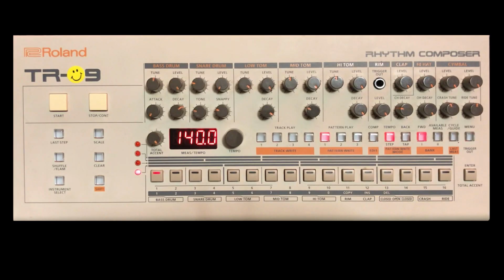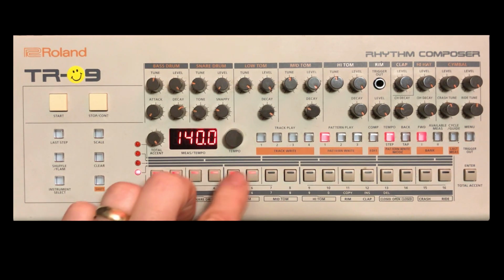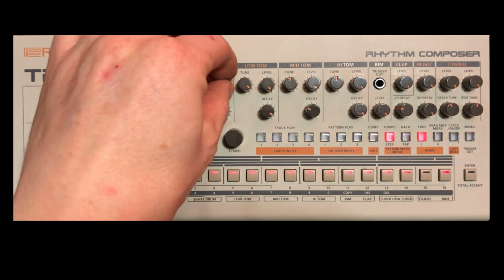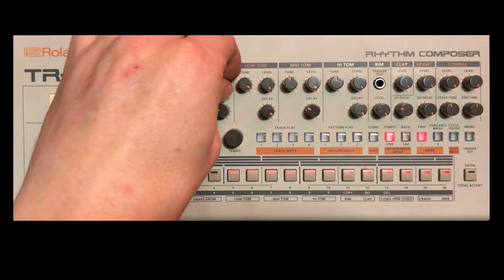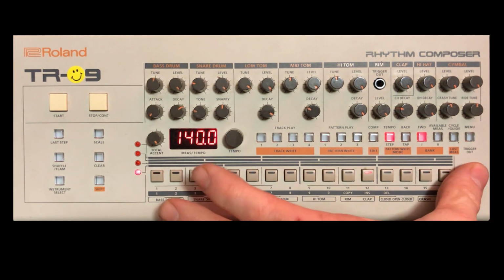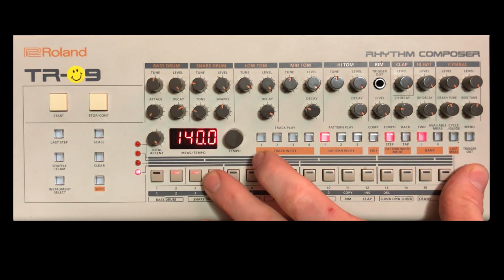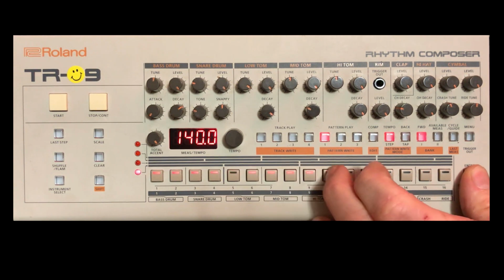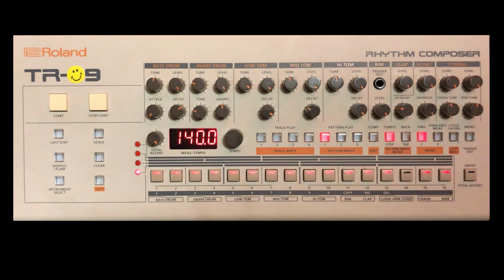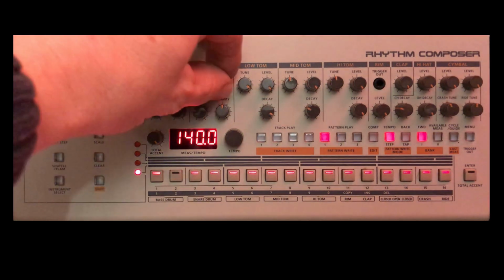So let's have another little play. This time I'm going to clear the pattern and get it running, and I'm going to select my flammed snare drum, and I'm going to put 1 on every step, and obviously turn the level up. And then I'm going to go to my backbeats, hold down enter, and put 1 on every step. There you go. So that is pretty crazy now.